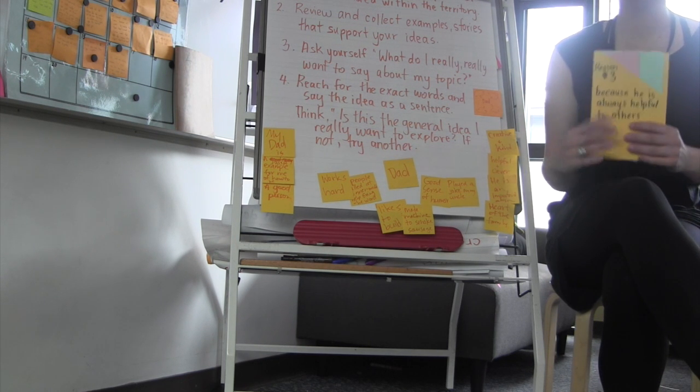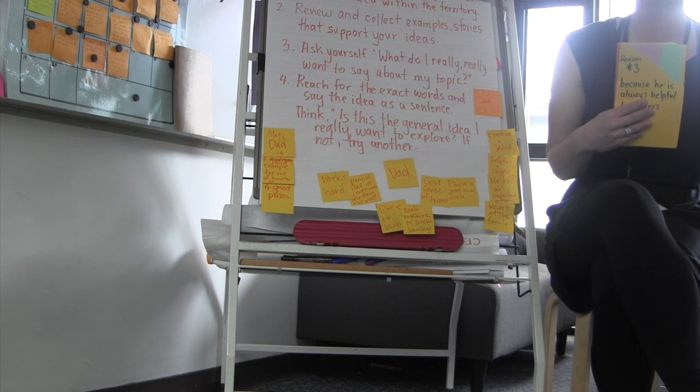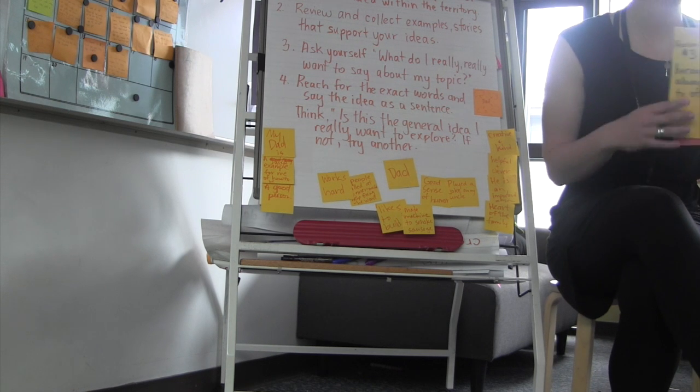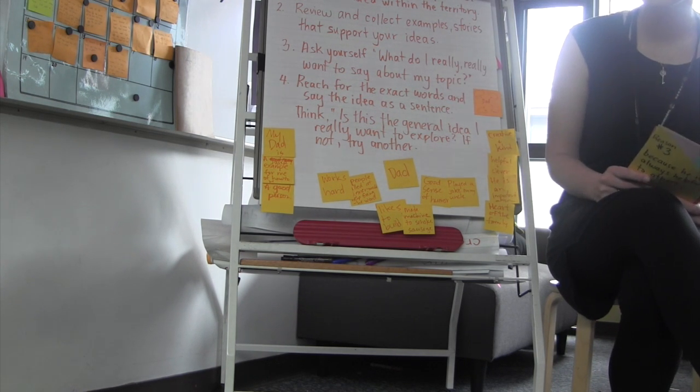Once you've put all of those together, those will become your 3 body paragraphs for this essay. You will have them written by the time that we are done filling out each of these 3 envelopes. Okay?